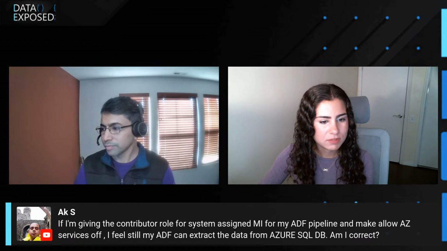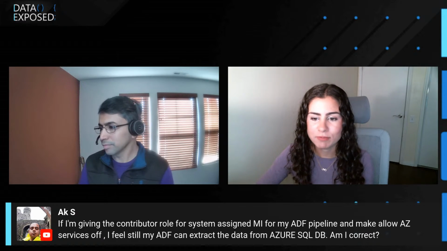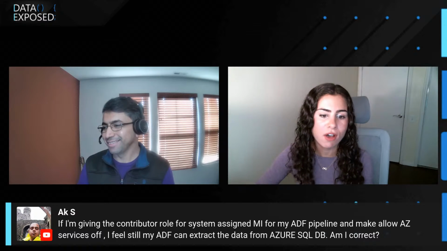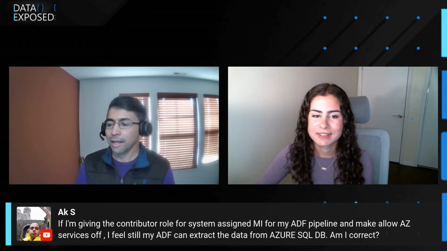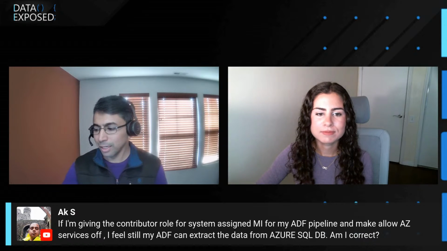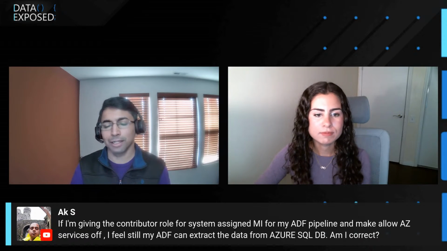This person says, if I'm given the contributor role for a system assigned managed identity for my ADF pipeline and I put allow Azure services off, I think my ADF can still connect to Azure SQL Database. Am I correct? Yes, so this is a slightly advanced topic of managed identity. Basically, managed identity is an identity for a service or a resource in Azure, and using that, you can essentially bypass any firewalls. So yes, I believe this is how this scenario will work. Again, I've not played around with it in practice to give a definitive answer for sure.